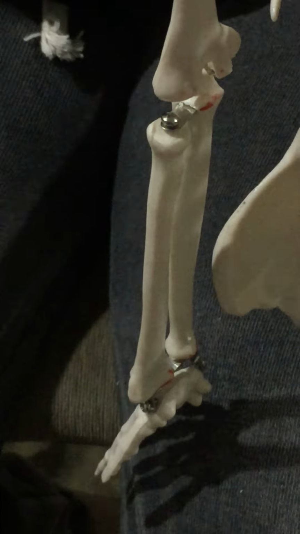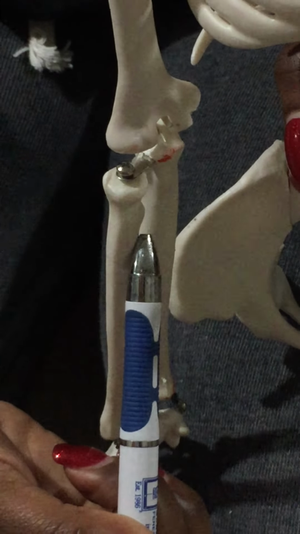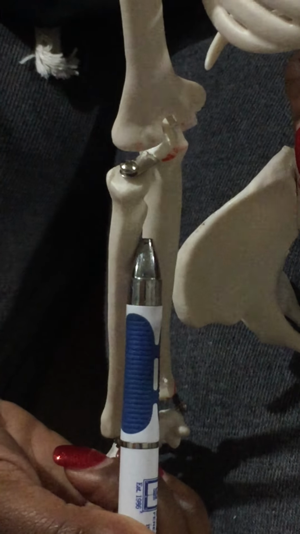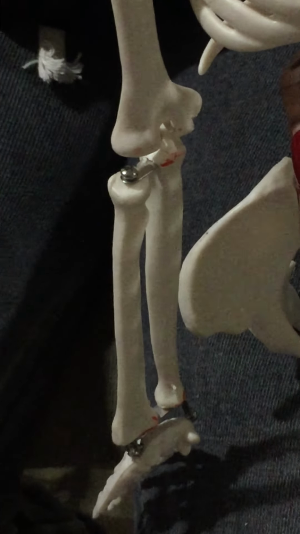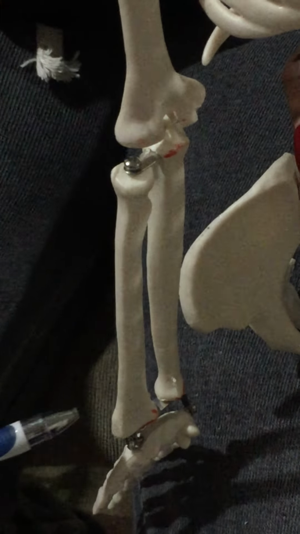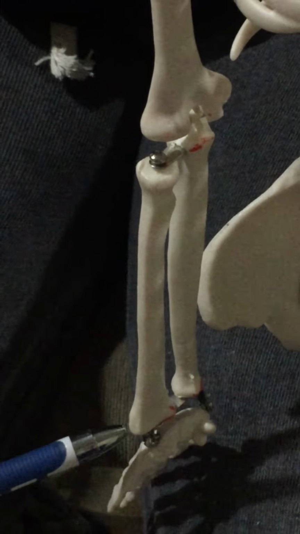On the radius, we'll speak about the head, which is the top part up here. That's the head of the radius. The radial tuberosity is this little bump that's right in here. That's the radial tuberosity right there. And then we have the styloid process, which is all the way down at the end.